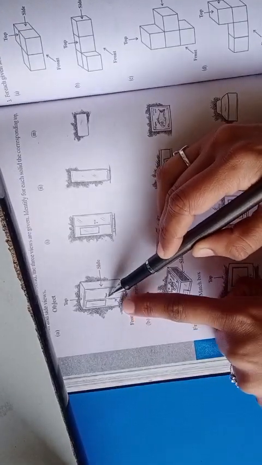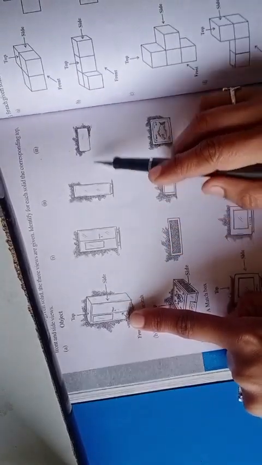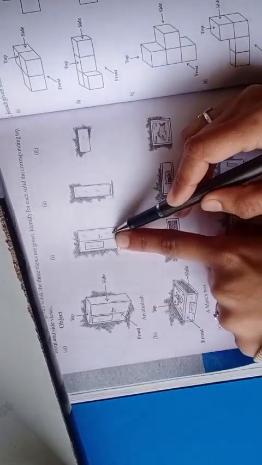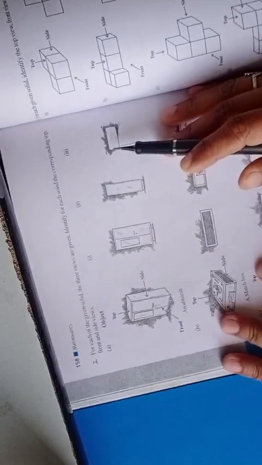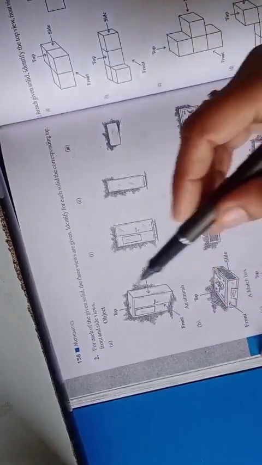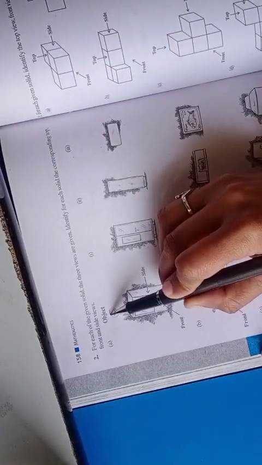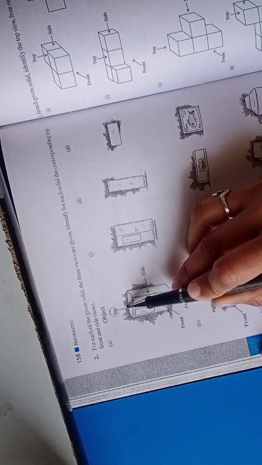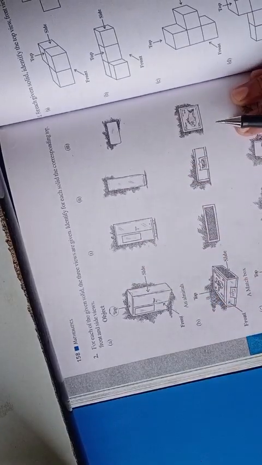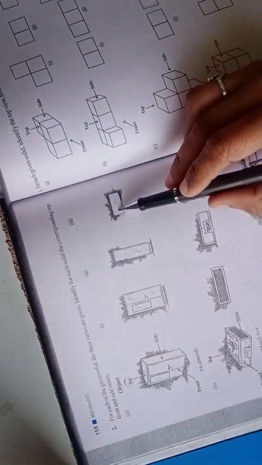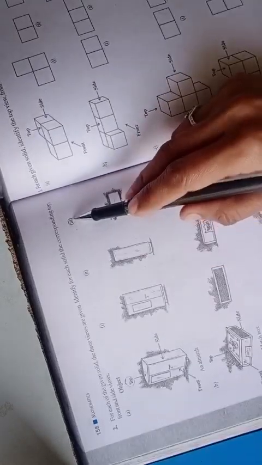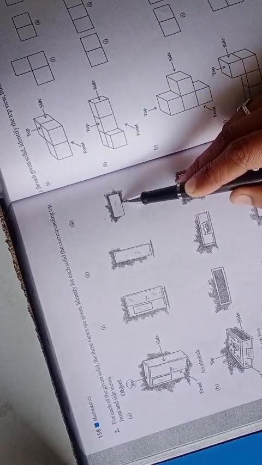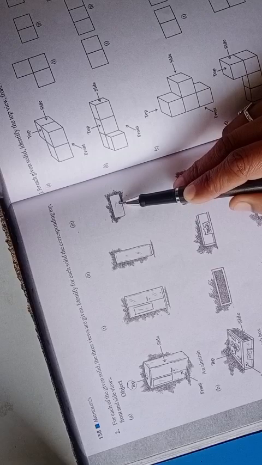This is the front view, and what is it according to the figure? The front view is this. Also tell us what is the top view of the figure. This is the top view of the figure. And where is our top view of the figure? Here in part 3 we can see this is our top view of the figure.